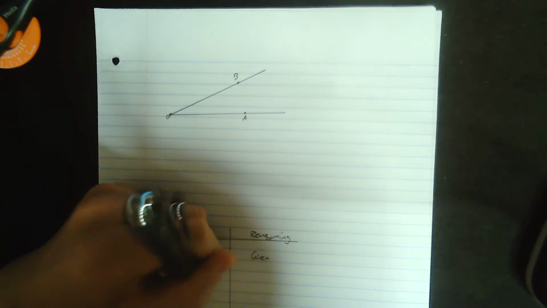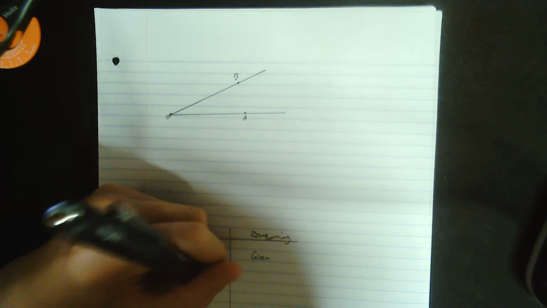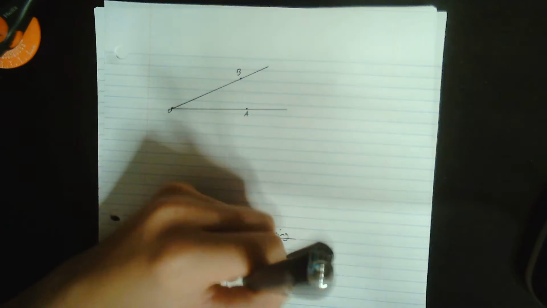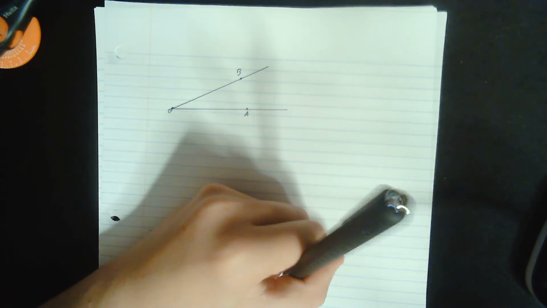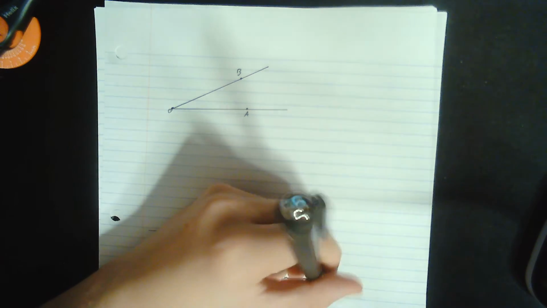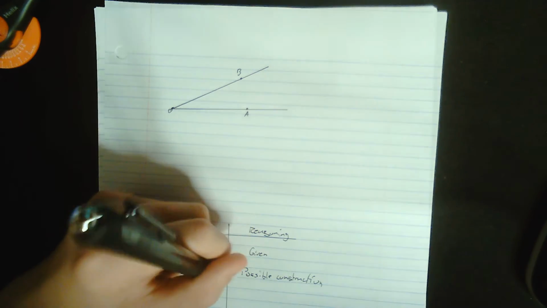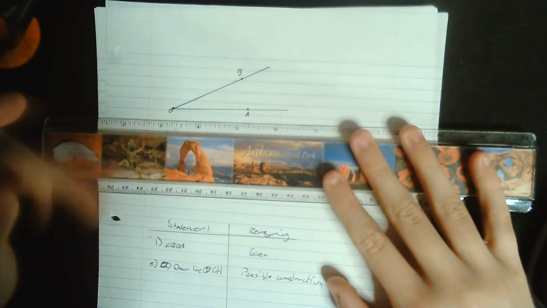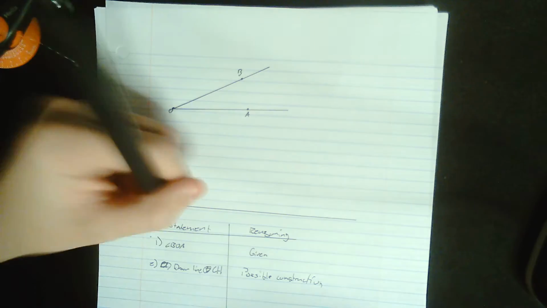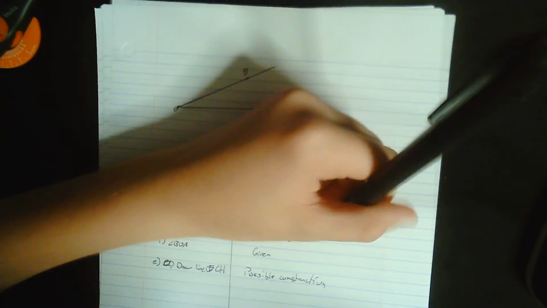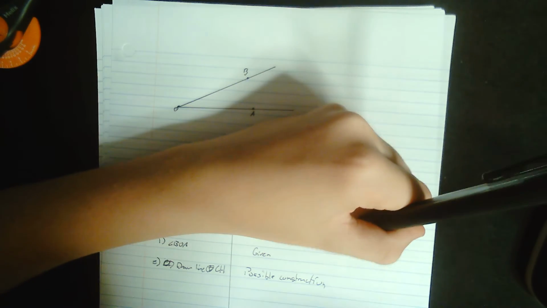Draw line CD, and we can do this because it's a possible construction. Sorry, I said D, I meant H, CH. And we'll have a long line, like right about here, from point C to point H. Misdrew that a little bit, but it's fine.